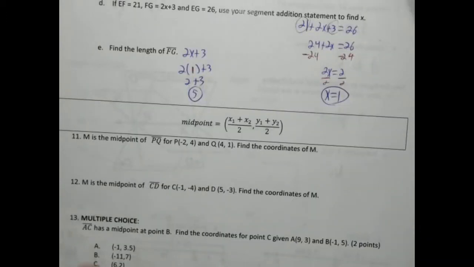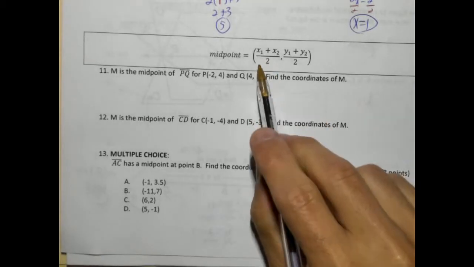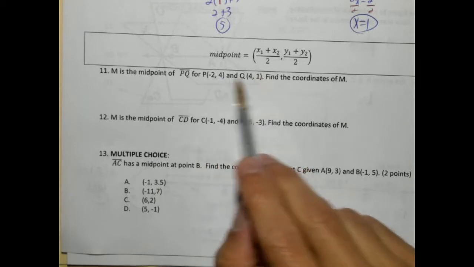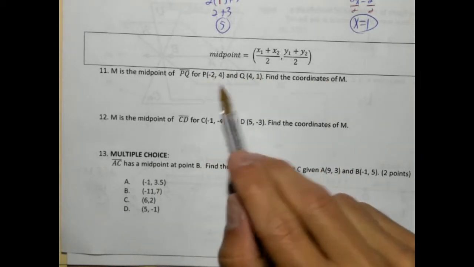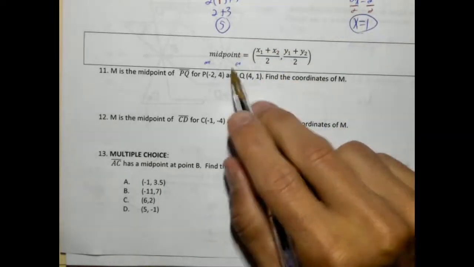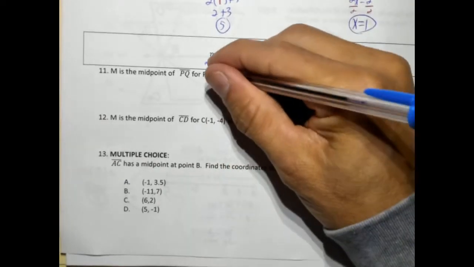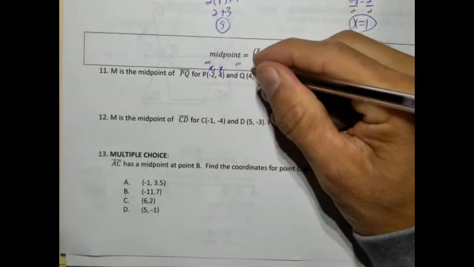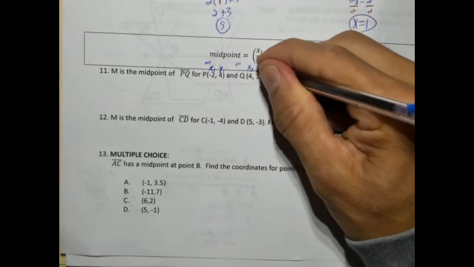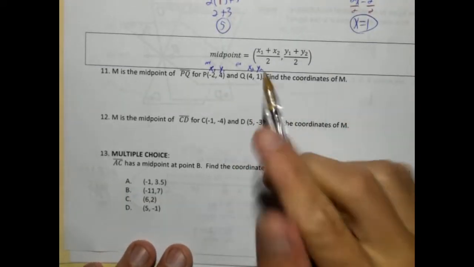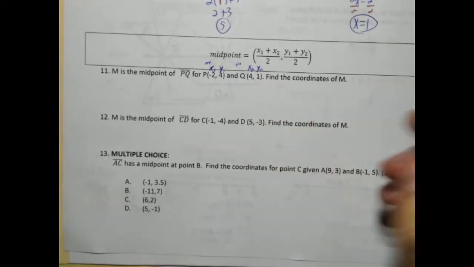Next part, we're going to be doing the midpoint. Our midpoint formula is right here. Number 11: M is the midpoint of PQ. If P and Q are these, find M. These are our two endpoints, in other words. This is our x1, y1, x2, y2. It doesn't really matter; you could have this be your x2, y2 and this your x1, y1, and you'll get the same answer, so long as the pairs stick together.